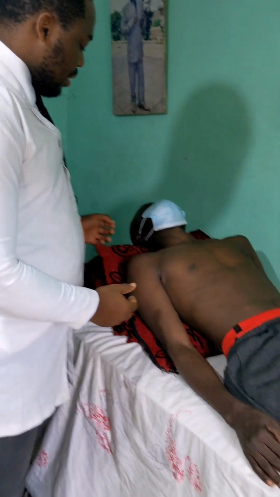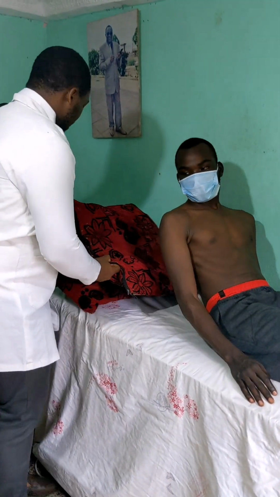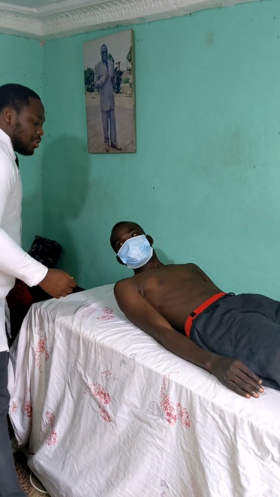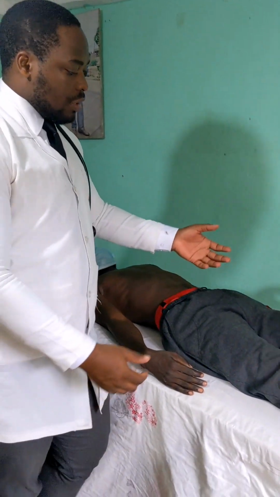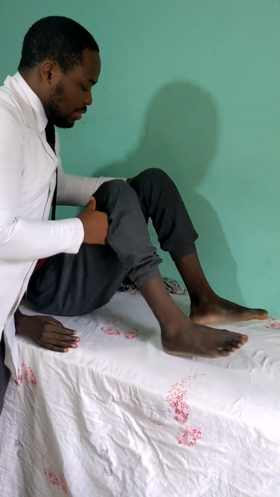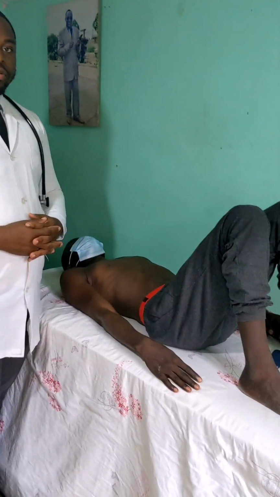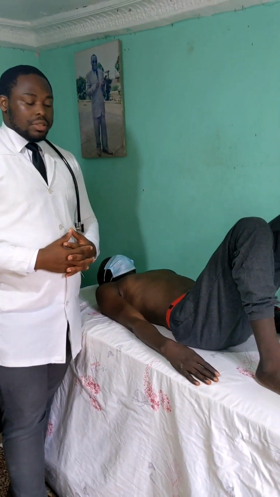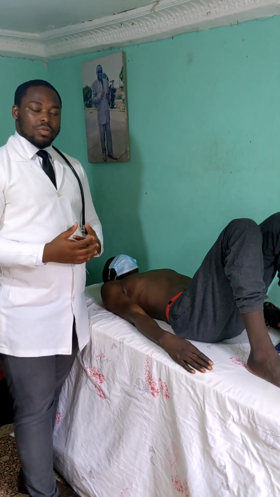The first thing is that in an abdominal examination, the patient should completely lie down flat, and then you should flex both knees. As such. Now, when doing abdominal examination, you have to still do the same mnemonics: inspection, palpation, percussion, and auscultation.